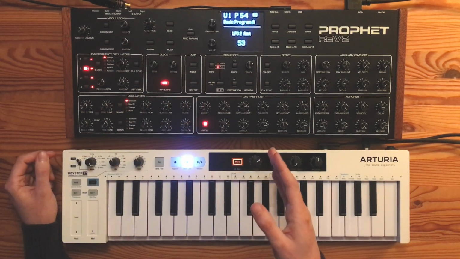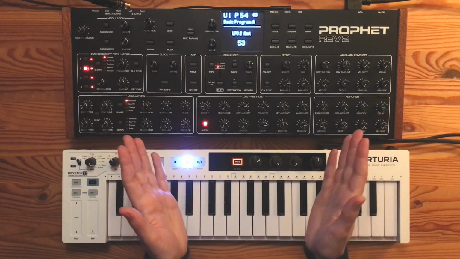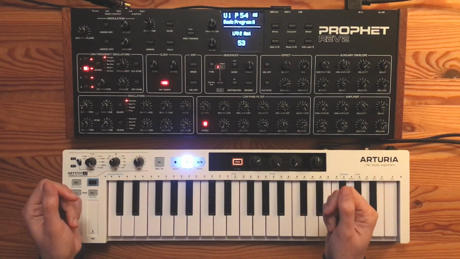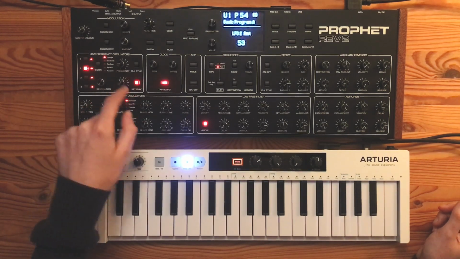So also in this case you could hear that it wasn't in sync when it was changing the frequency of the first LFO for the first chord. And this means that also for the second LFO we have to enable key sync.